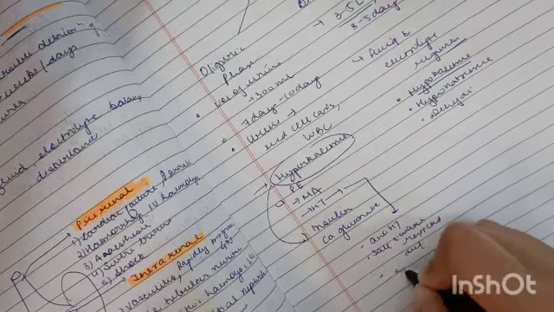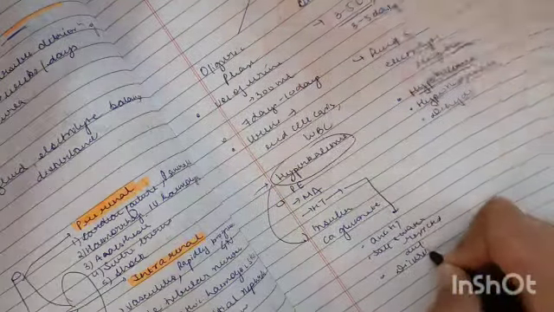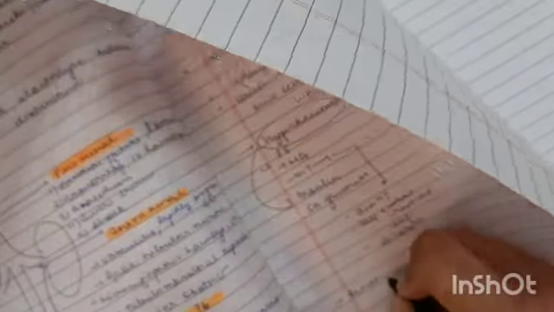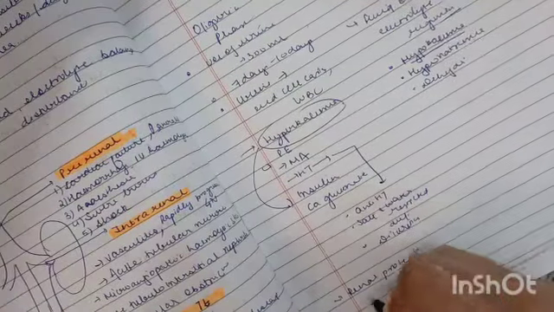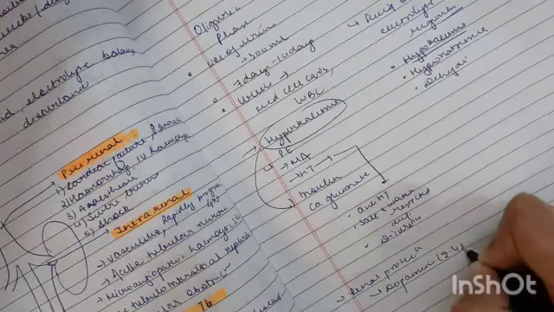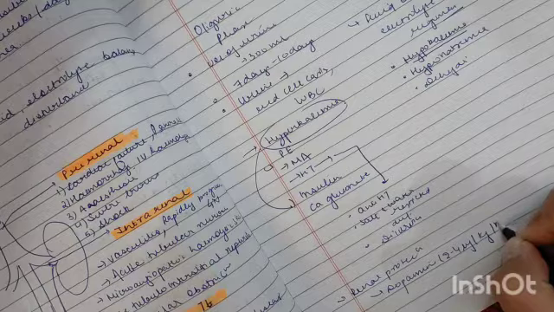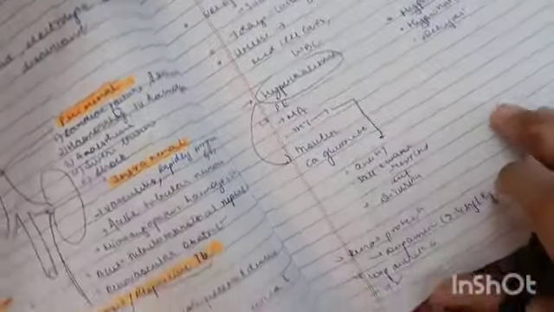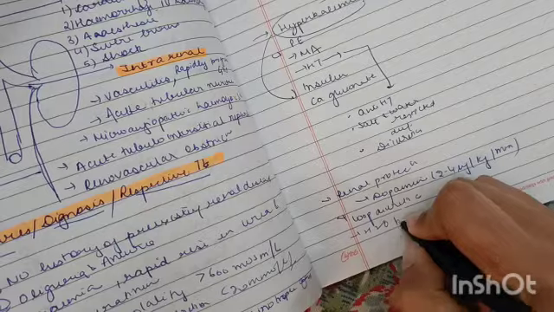We will administer diuretics. Now, a very important point to remember: for renal protection, you can give dopamine in the dose of 2 to 4 microgram per kg per minute. Then you can also administer loop diuretics. Water and electrolyte balance has to be maintained.